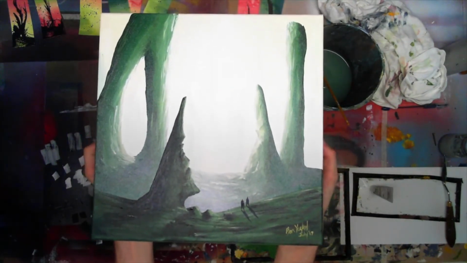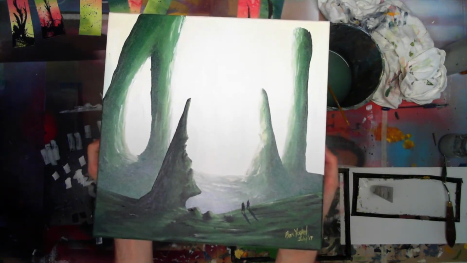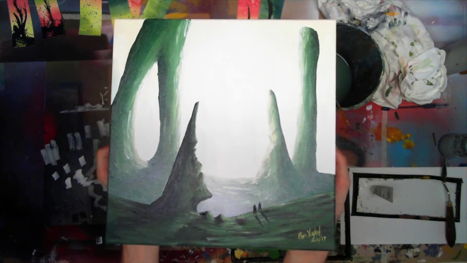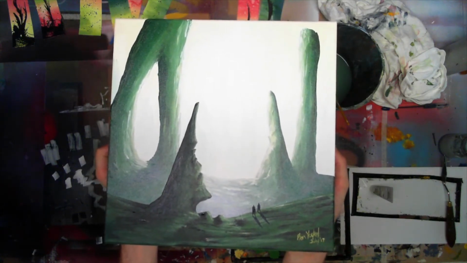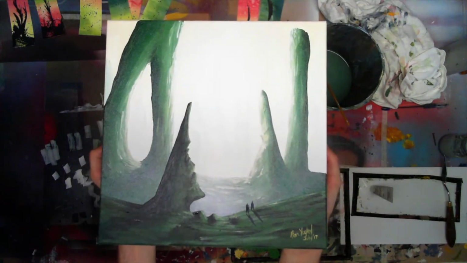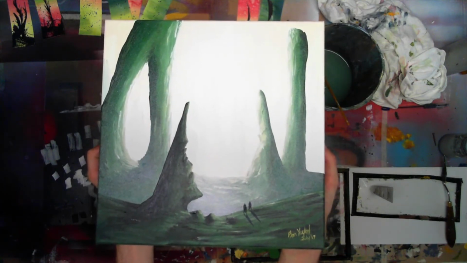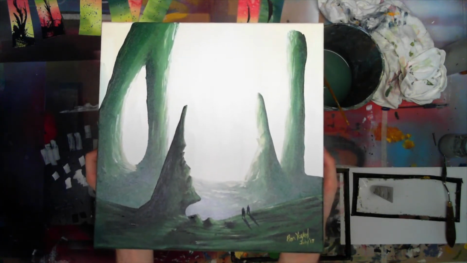So yeah, I started this one about a week and a half ago, and I'm really happy I was able to finish it up today. A little bit different, playing with not quite monochromatic colors, but relatively similar to them. So yeah, very happy with this one.